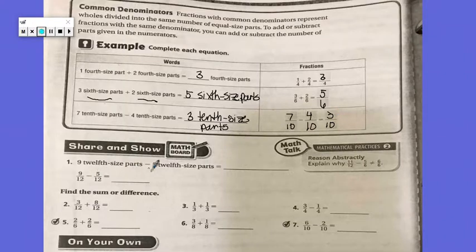Alright, some examples at the bottom. 9 twelfth-size parts minus 5 twelfth-size parts. We're lucky because we have the same denominator there. So 9 minus 5 is 4 twelfth-size parts. Then over here we get to make our fraction, 4/12.